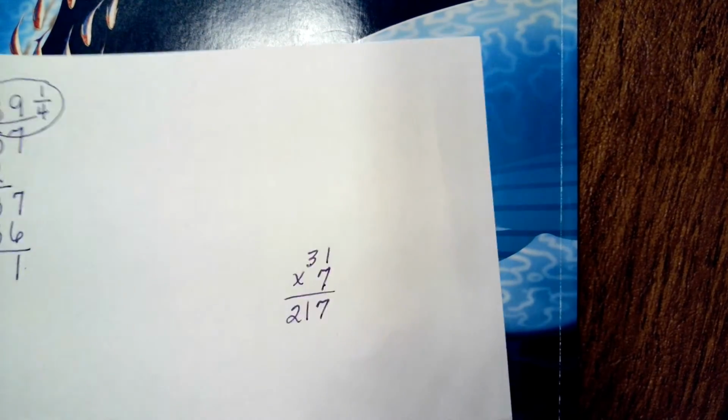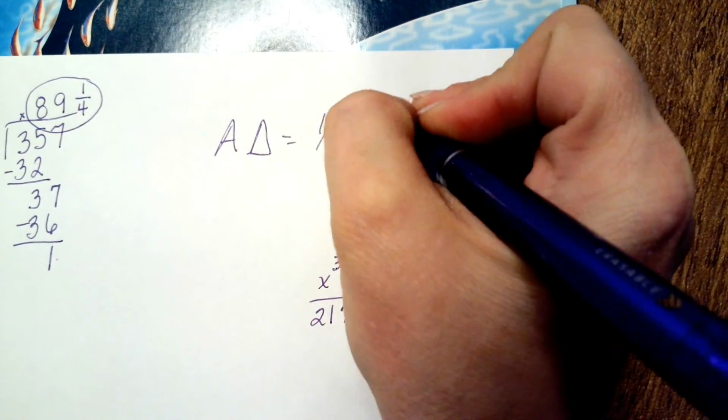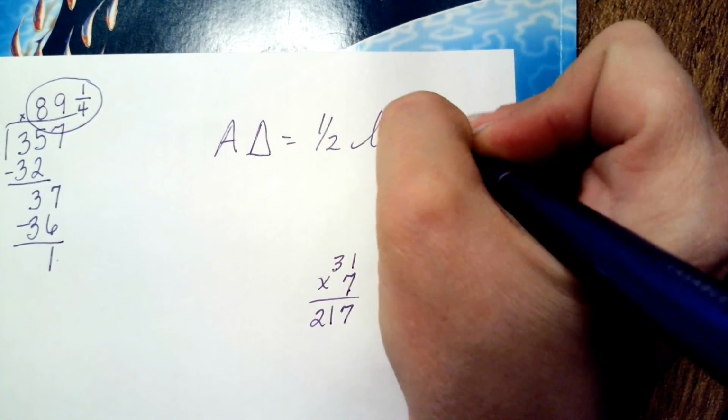Okay? You're going to want that scrap paper when you're working on your IXL, and you're going to want that shape book so that you can remember your formulas. Remember, the area of a triangle is equal to 1/2 the base times the height.